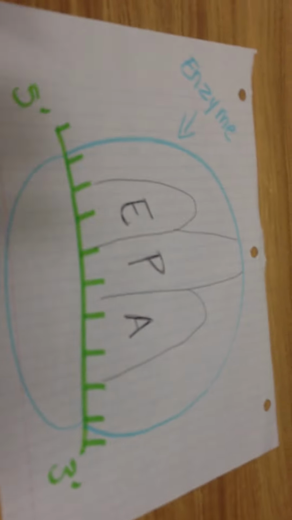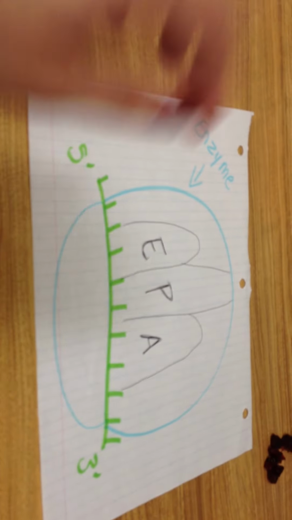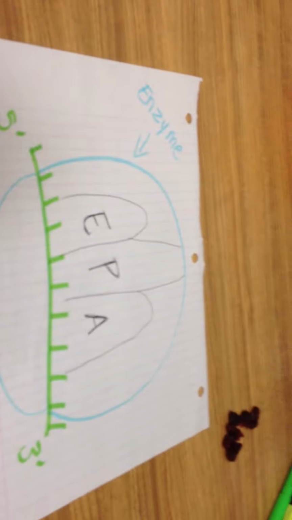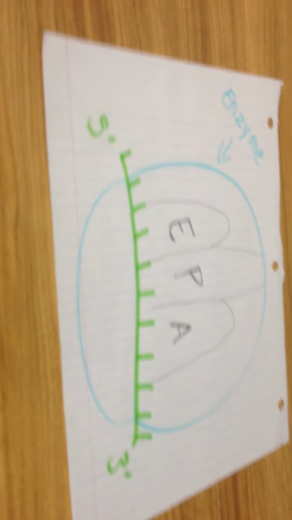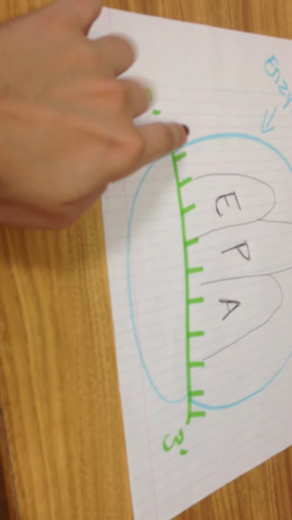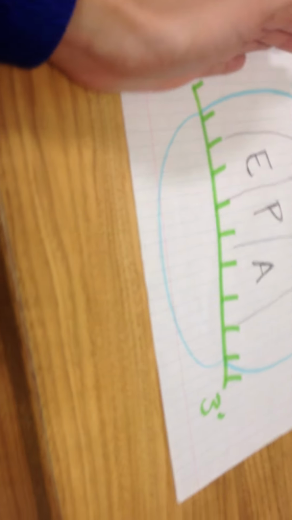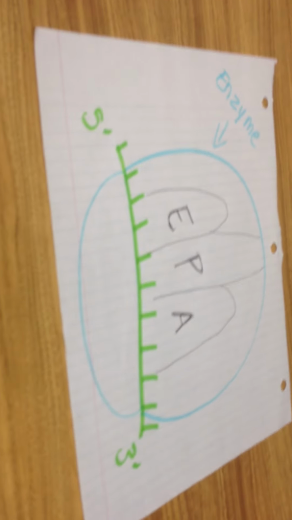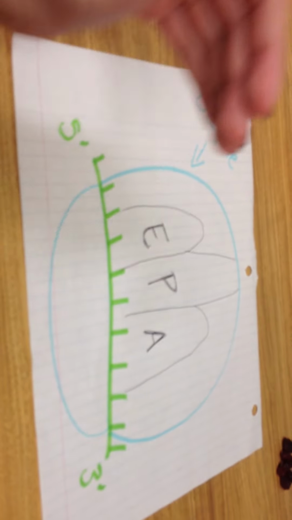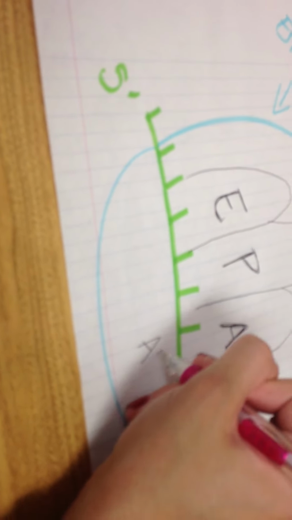So, you see we have our enzyme. It's the blue. The enzyme is made of two subunits. And then in the enzyme, the mRNA, which is shown in green, translation is going to happen from the 5' end to the 3' end. So what happens is that's the mRNA, and the mRNA has a codon. And that codon right now is, the start codon is AUG.